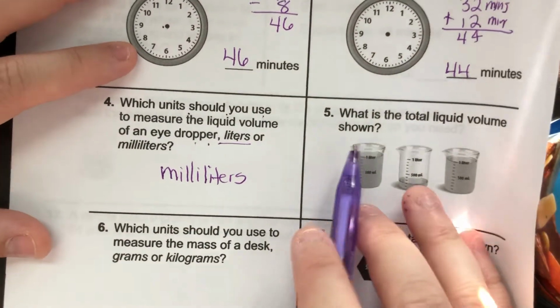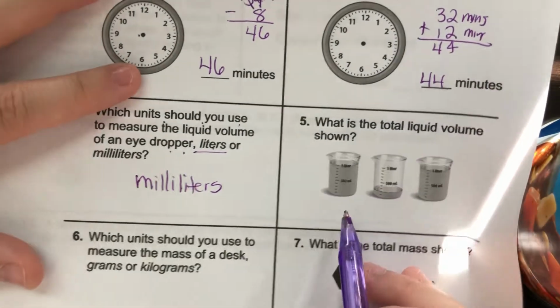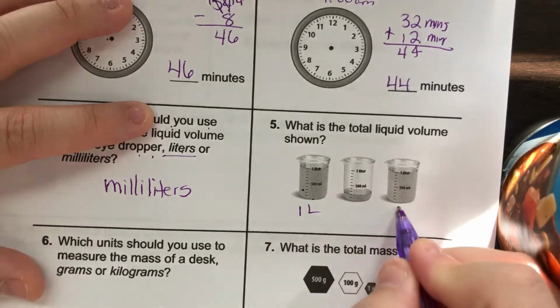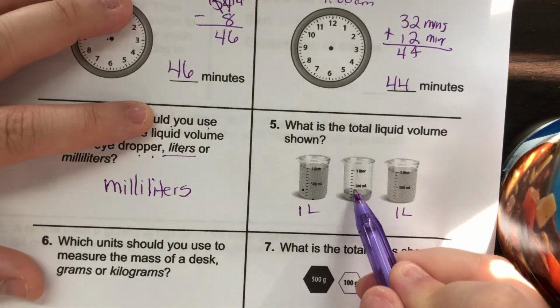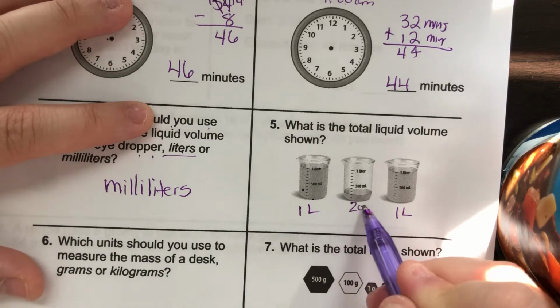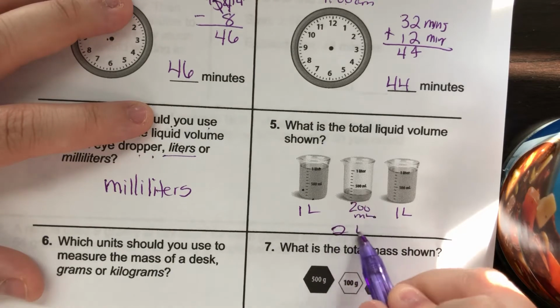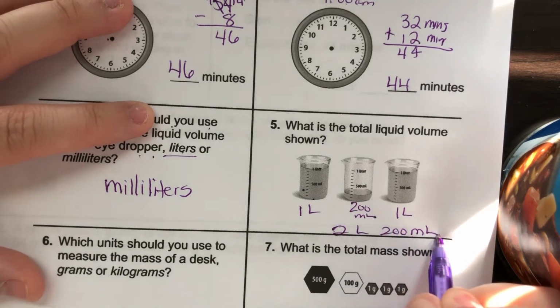What is the total liquid volume shown? So over here, I have a liter. I have another liter here. So I have 100, 200 milliliters in this one. So the total is 2 liters and 200 milliliters.